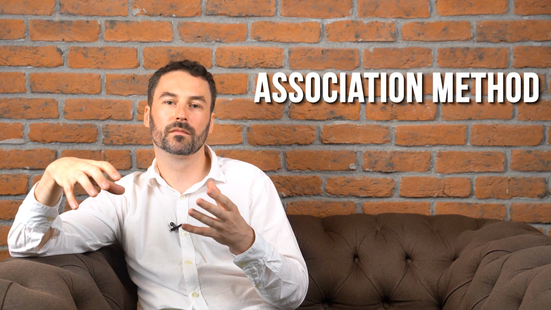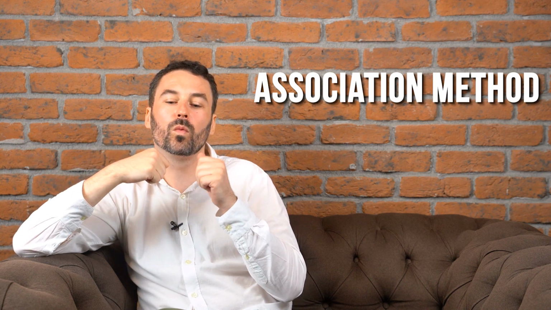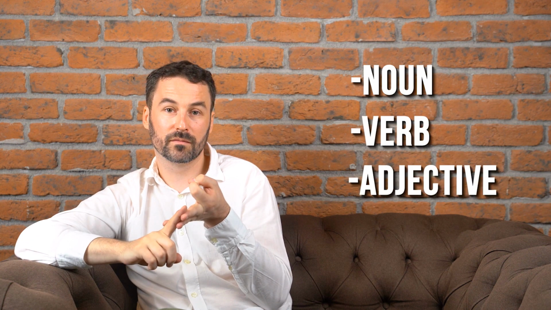The next method is the association method. What does that mean? That means while I see a word, okay, doesn't matter what the word is, it has no context, it has no meaning in a foreign language. So we need to give it some meaning. We need to give our brain a way to remember this word. There are a few ways to do this. The first thing we can do is ask, what kind of word is this? Is it a noun? Is it a verb? Is it an adjective? And every time we think of a noun, we should imagine this word in a specific place. Let me give you an example.